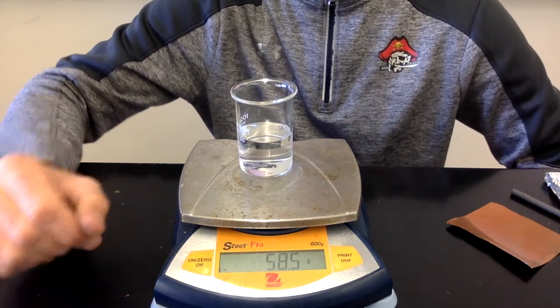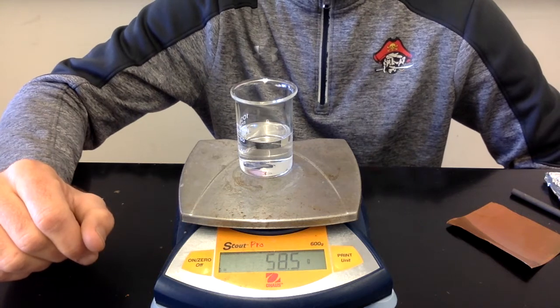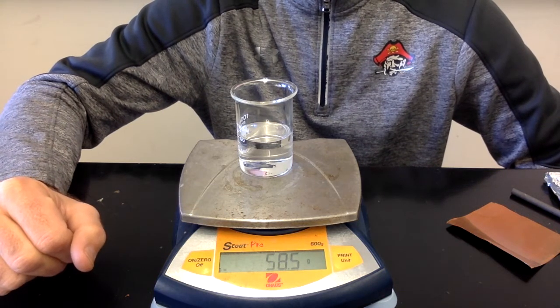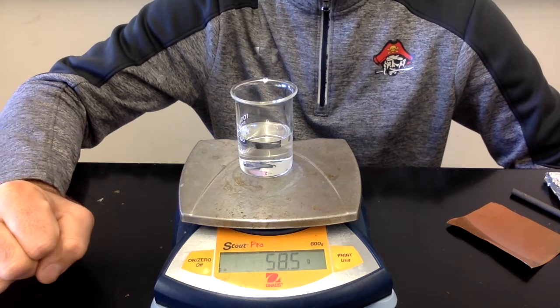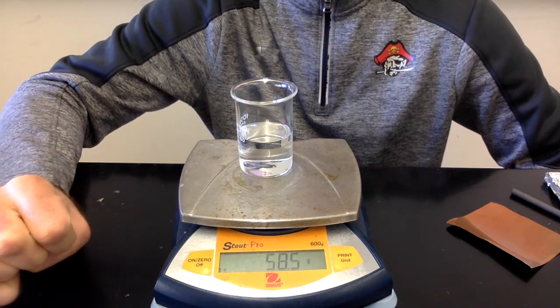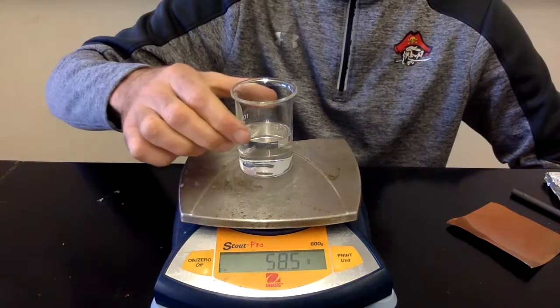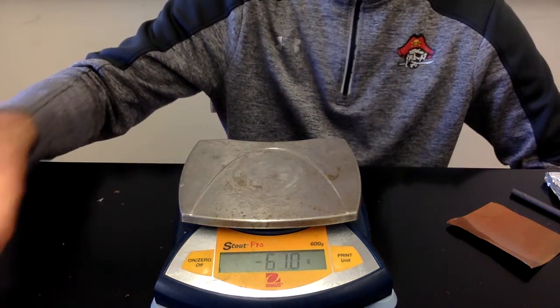The particles, we're not going to call them atoms, we're going to call them molecules this time. You still use the same constant, Avogadro's number, 6.02 times 10 to the 23rd, but it's 6.02 times 10 to the 23rd molecules per mole instead of atoms per mole. All right, so that was the water.